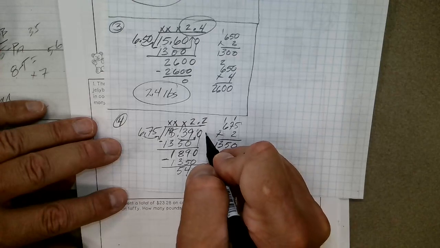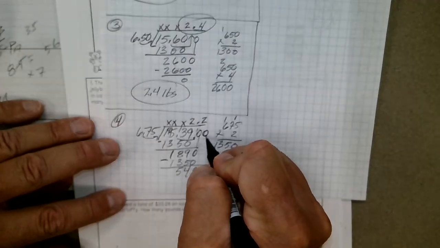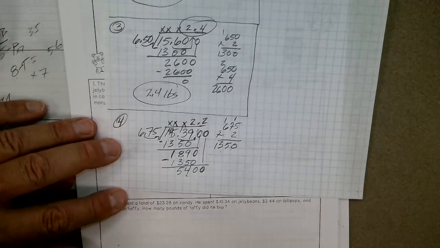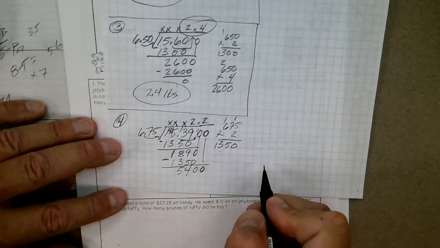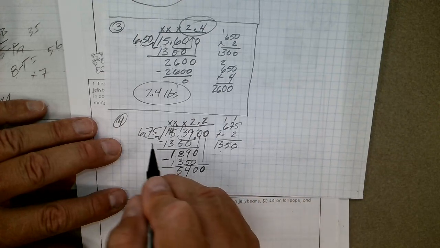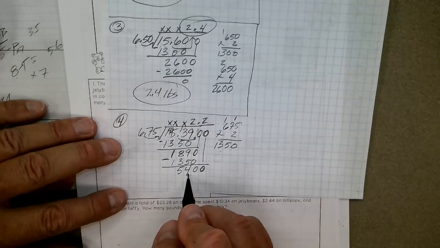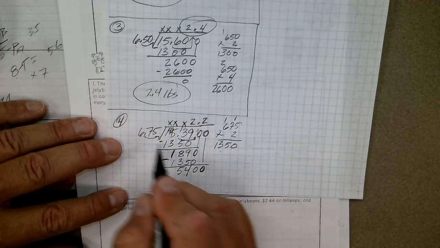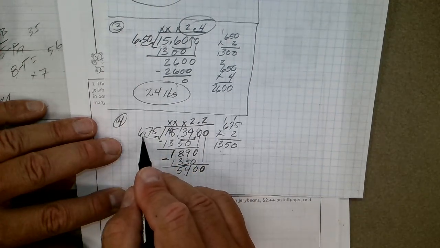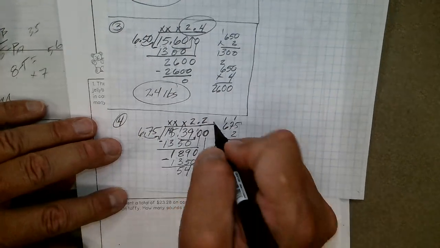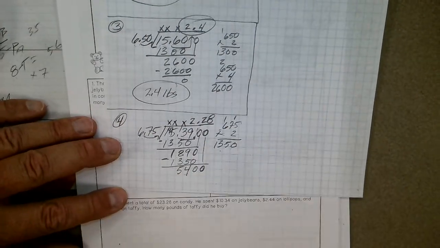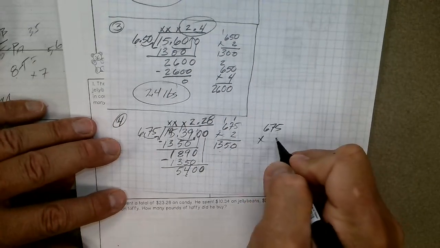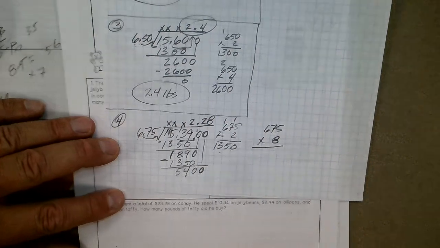It didn't come out to 0, so I'm going to annex another 0 and bring it down. Okay? I'm going to extend this bar, and last one. 6 into 54. Well, 6 9s are 54, but this is 5,400. And remember, this is close to 700. So I'm going to come back 1 to 8. And I'm going to come off to the side again. 675 times 8.